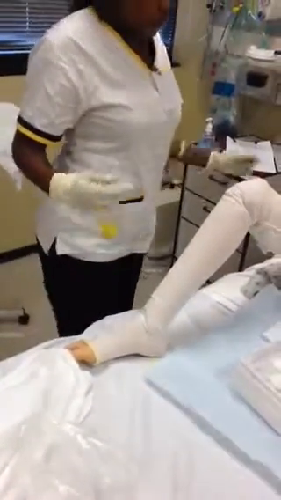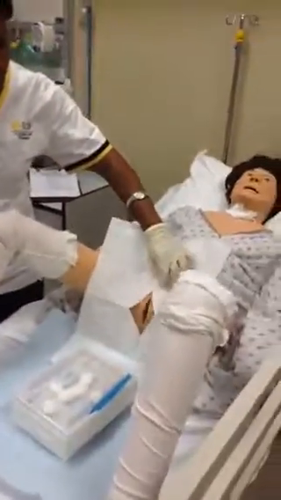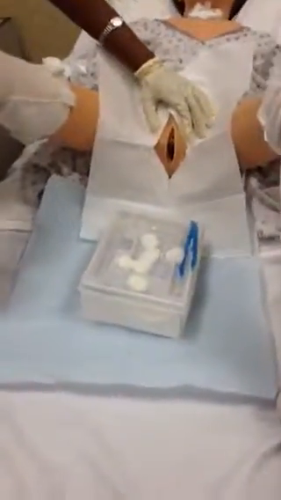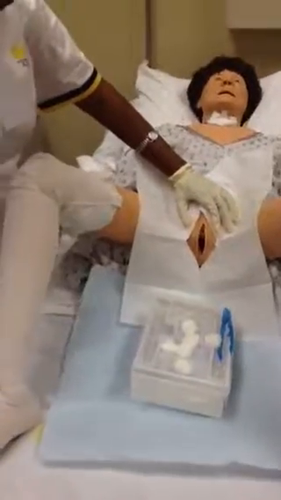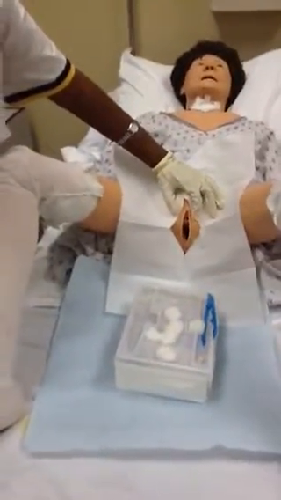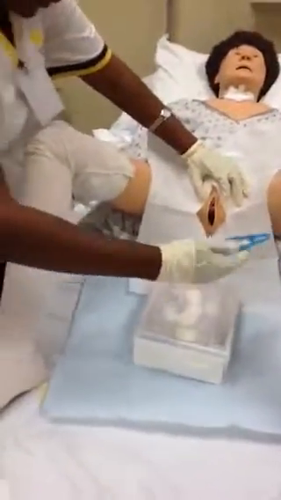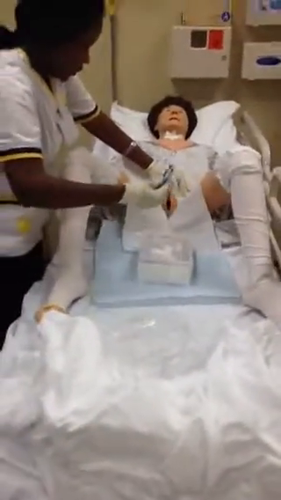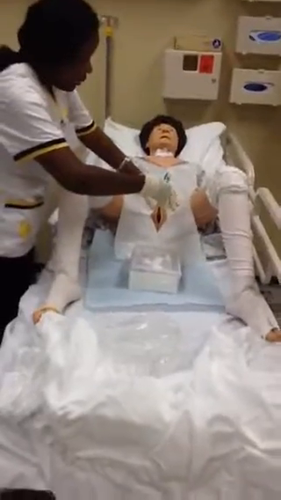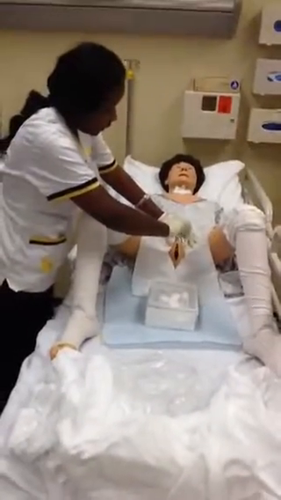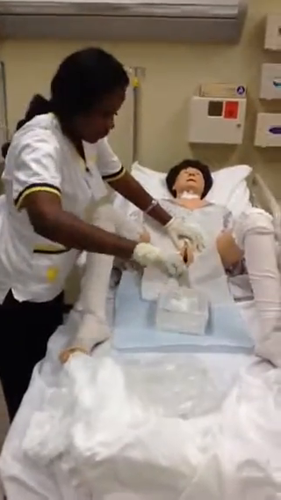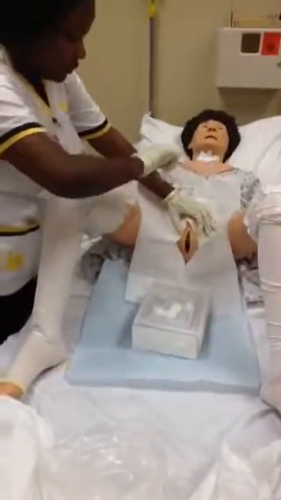Okay. Now I'm going to open the labia. I'm going to do the side that is farthest away from me first. Outer, out, inner, out.